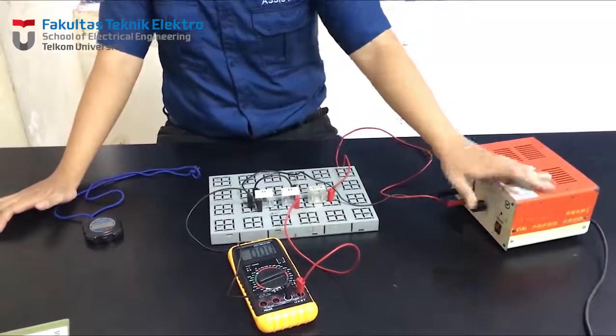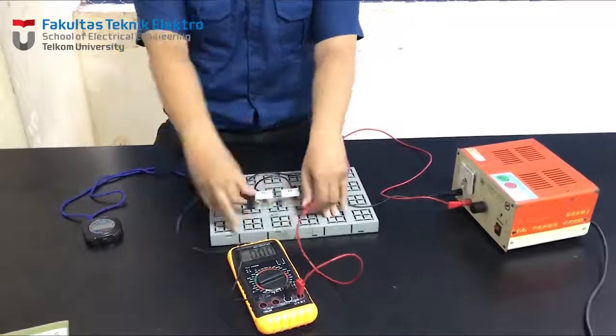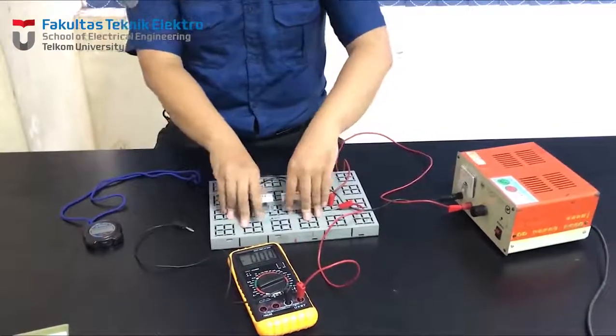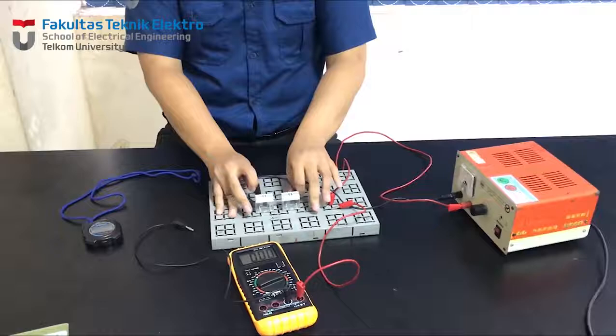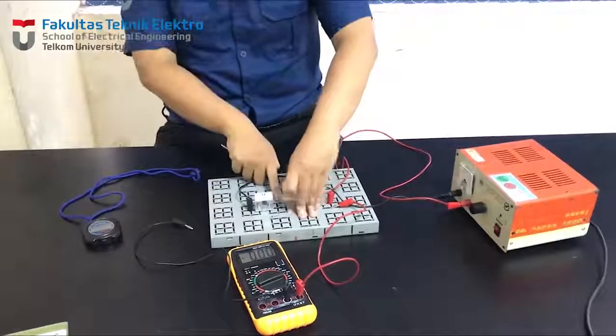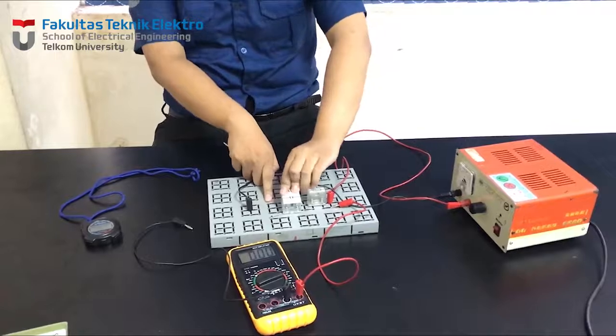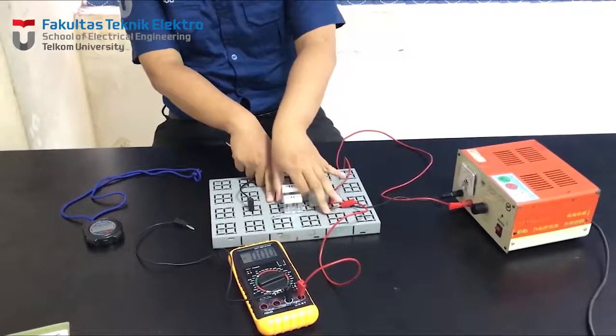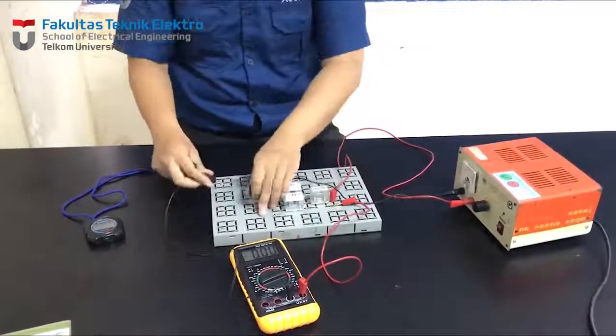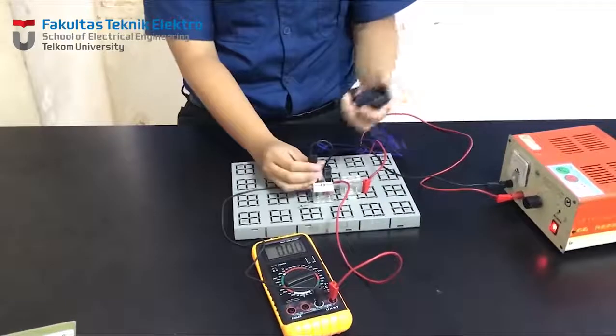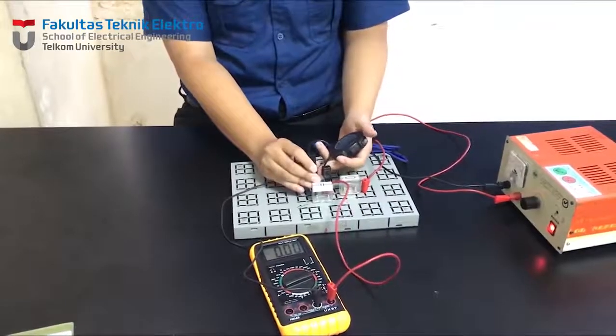Okay, now we move to the parallel circuit. It's pretty easy. We can move it. We just move it like this, and then let's start it. Okay, 1, 2, 3.